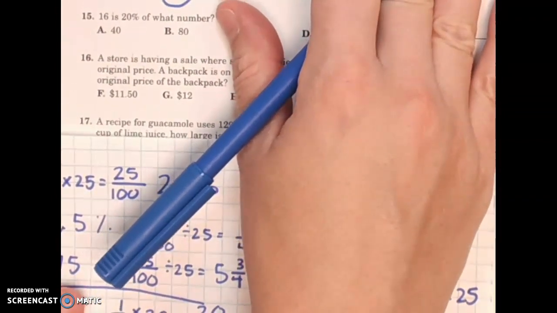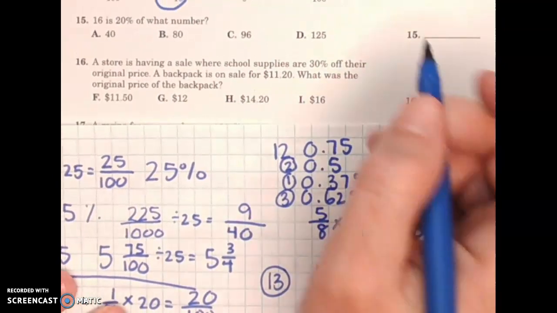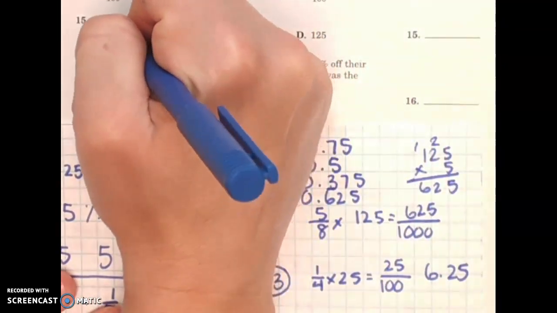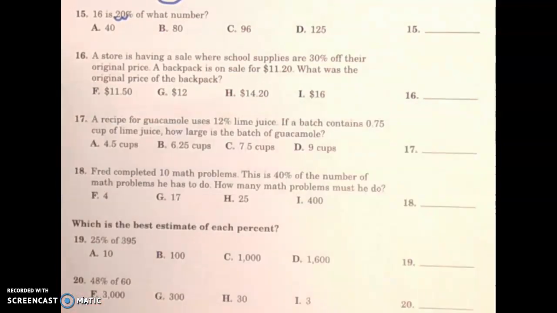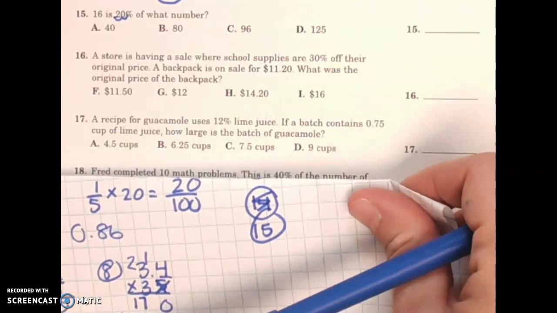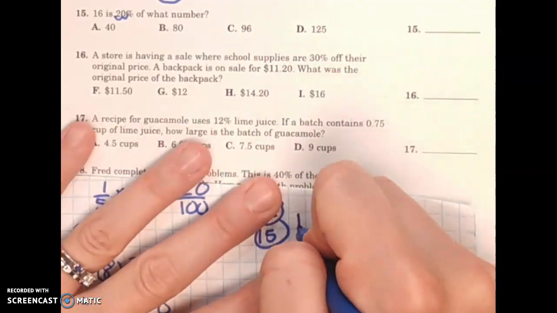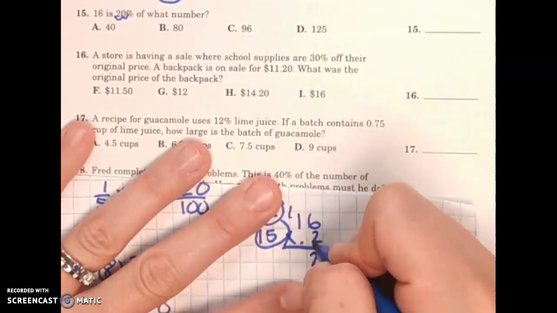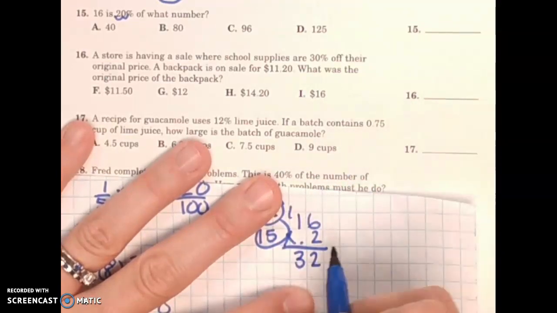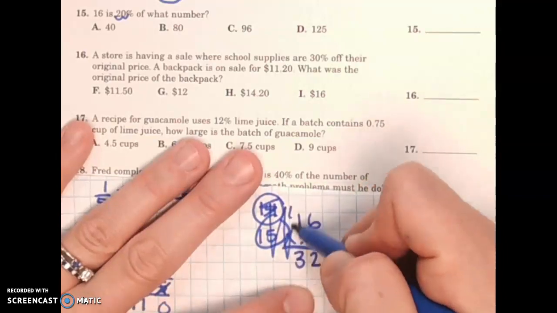Number 15, 16 is 20% of what number? So we're going to go 1, 2. So number 14, not 14, sorry, 15. We have 16 times 0.2. 6 times 2 is 12. 2, 3. There's one spot. Oh, sorry. I'm doing this backwards.